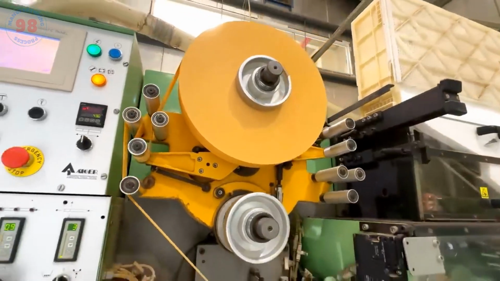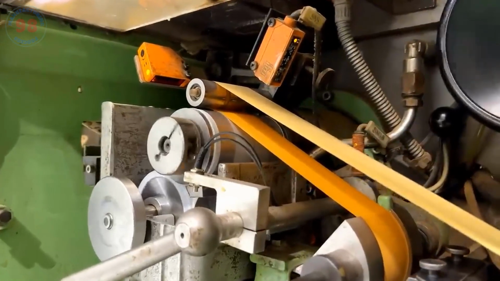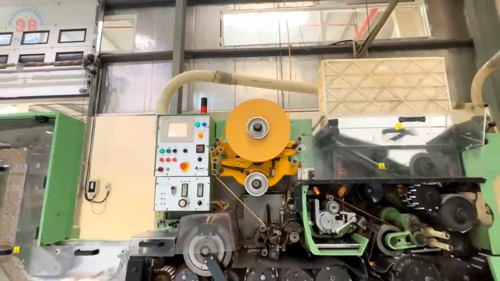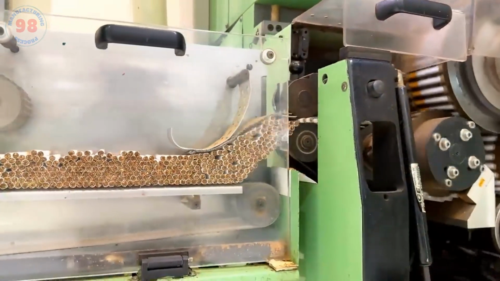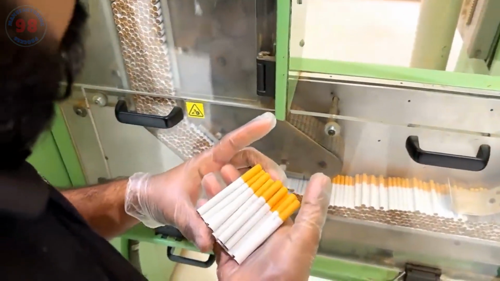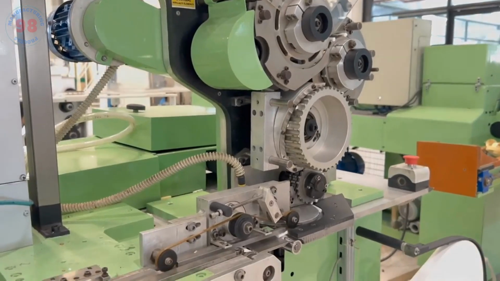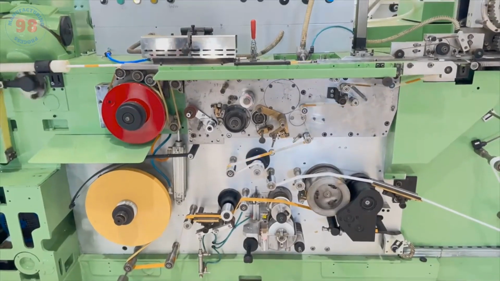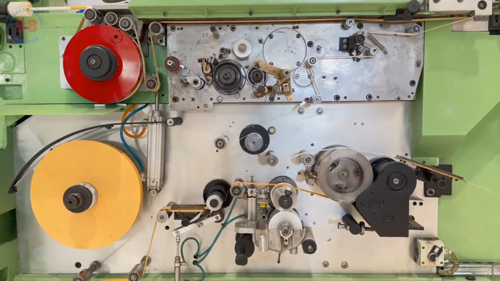This yellow paper roll plays an important role in helping the machine connect the cigarette to the filter. The filter has the effect of filtering out harmful substances in cigarette smoke, helping to minimize negative impacts on the smoker's health. Using yellow paper helps users more easily distinguish between cigarettes with filters.